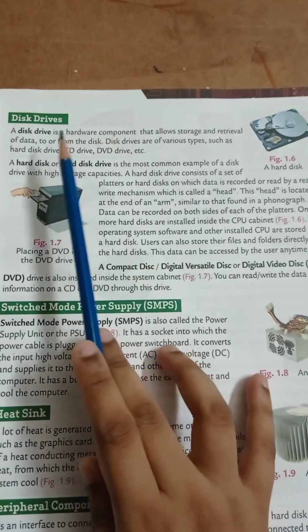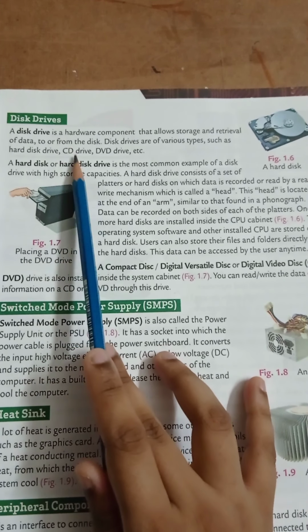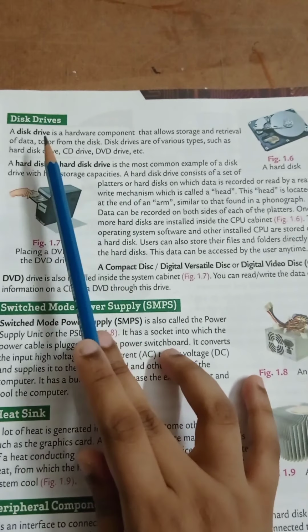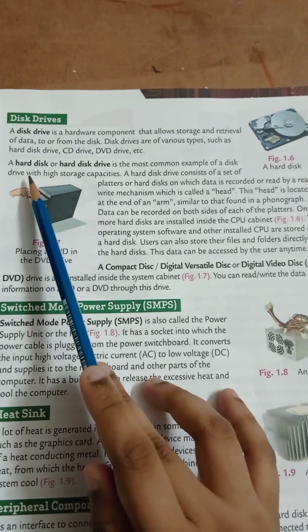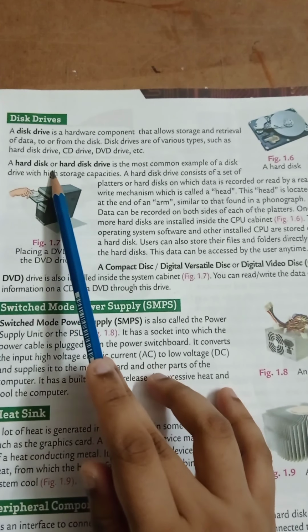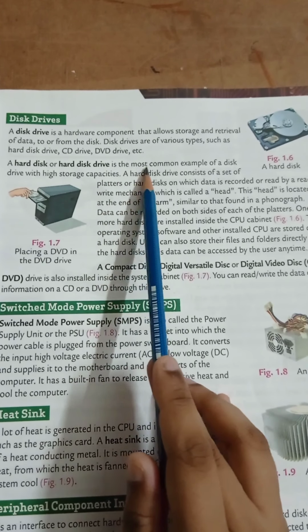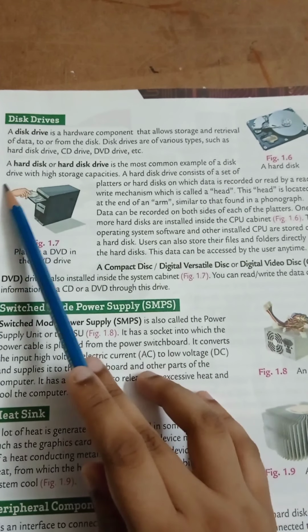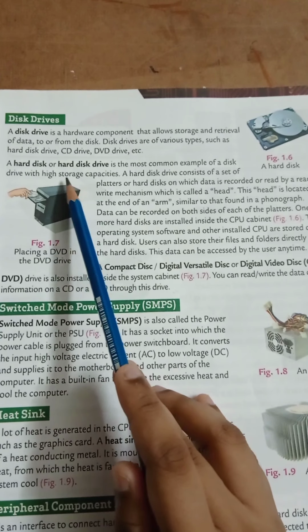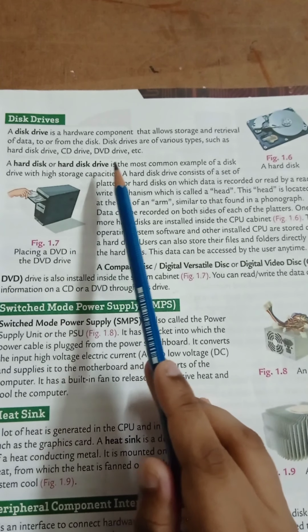Next is disk drives. So we have hard disk drive, CD drive and DVD drive under disk drives. First is hard disk or hard disk drive. It is the most common example of a disk drive, which has high storage capacity.